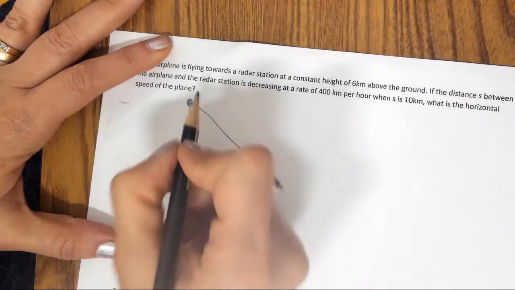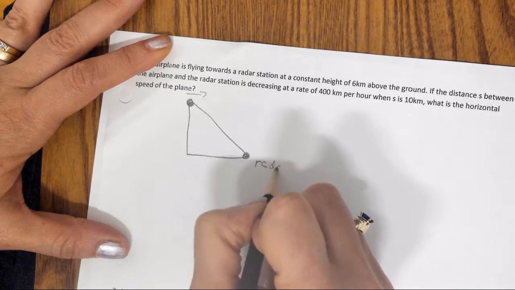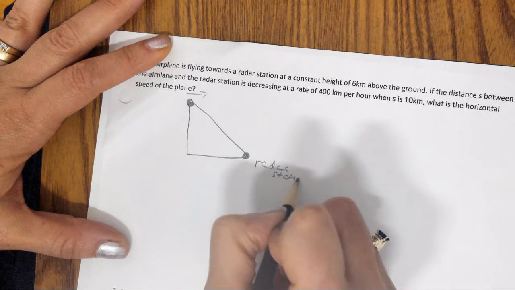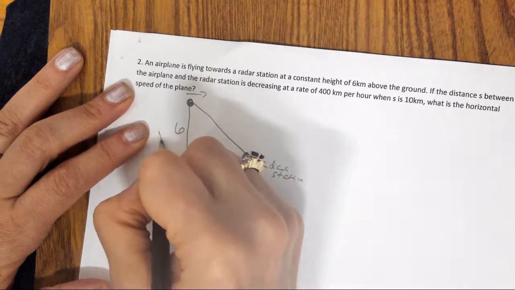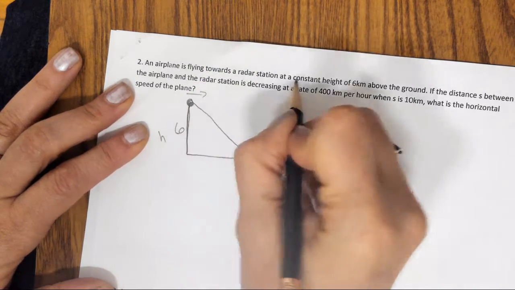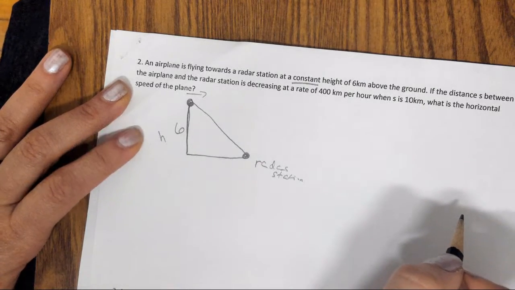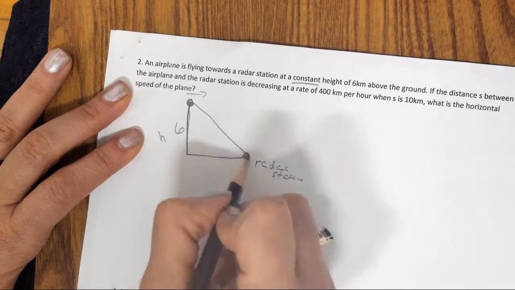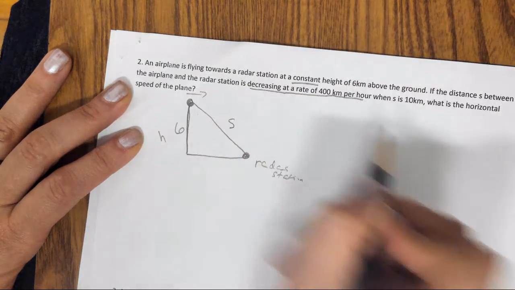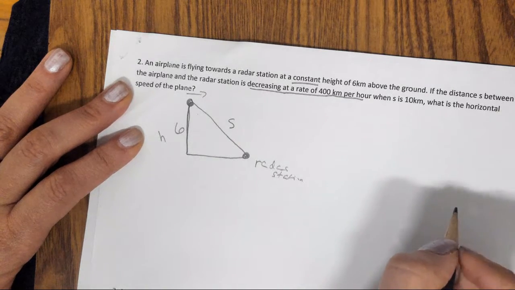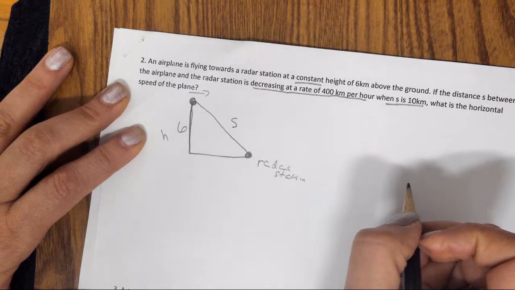And so I have a triangle. So here's my airplane flying up here. Here's my radar station. And so let's see. A constant height of 6. So this is my height up here. This is the constant. Constant height of 6 kilometers above the ground. If the distance s between the airplane and the radar station is decreasing at a rate of 400 kilometers per hour when s is 10 kilometers, what is the horizontal speed of the plane?